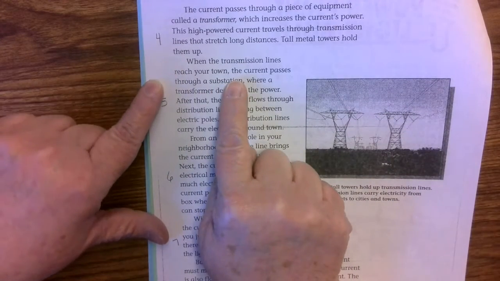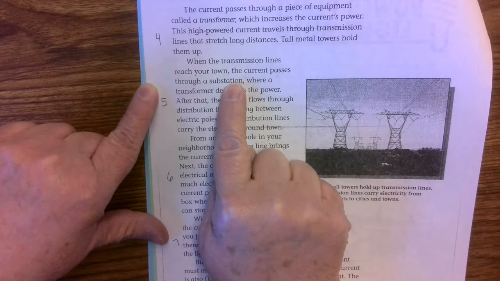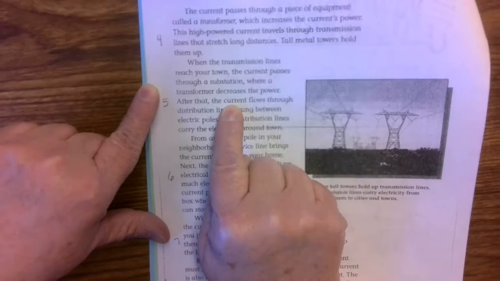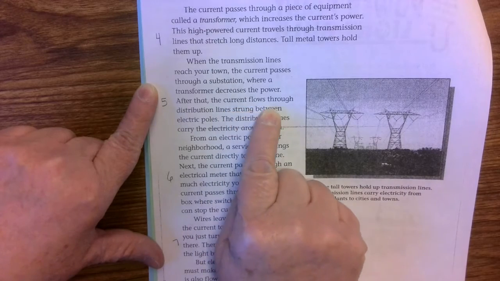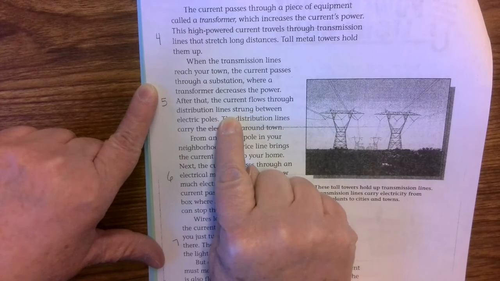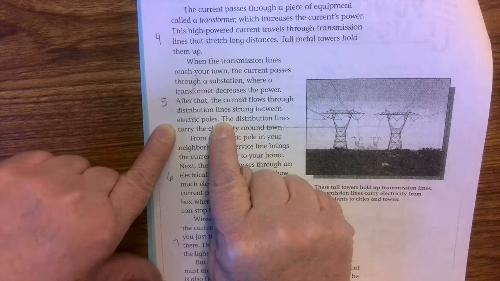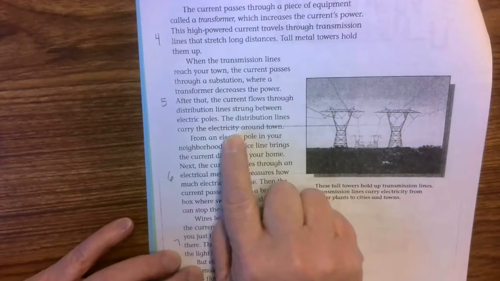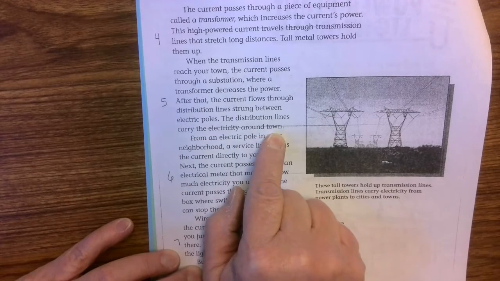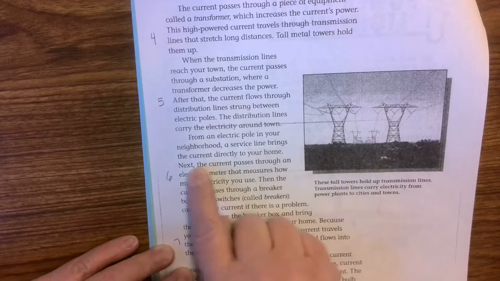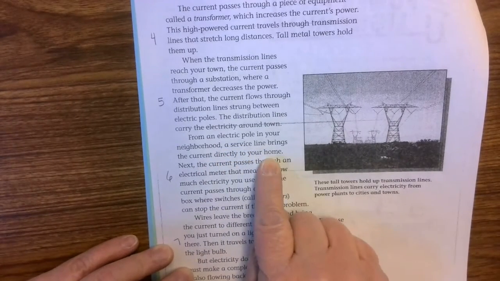When the transmission lines reach your town, the current passes through a substation where a transformer decreases the power. After that, the current flows through distribution lines strung between electric poles. So when something is distributed, that means it's being passed out from place to place. So it brings it to your house. The distribution lines carry the electricity around town. From an electric pole in your neighborhood, a service line brings the current directly to your home.